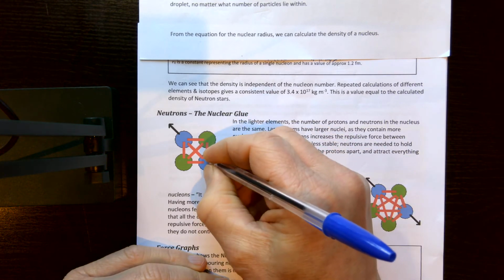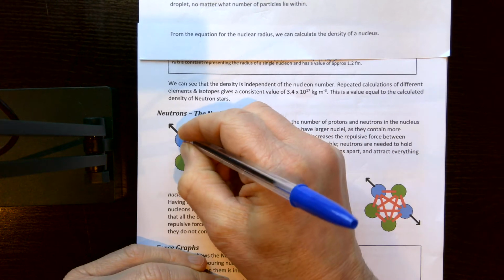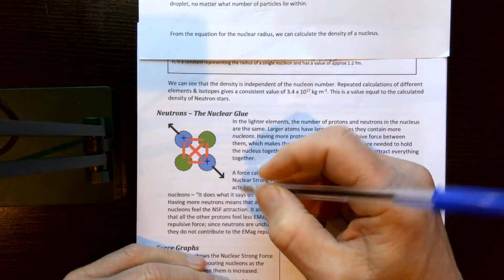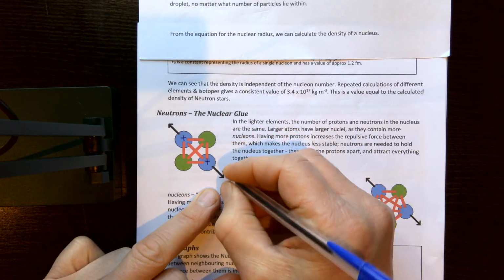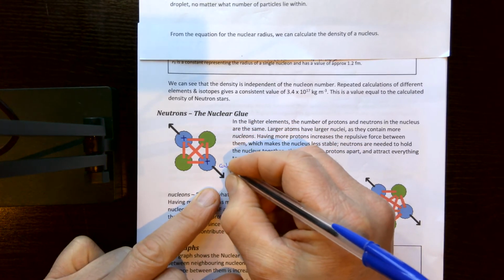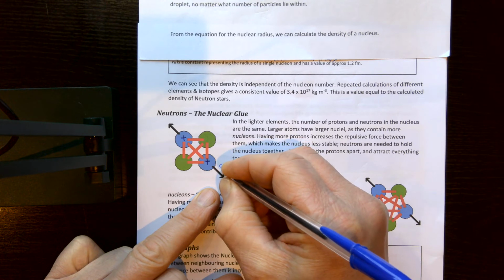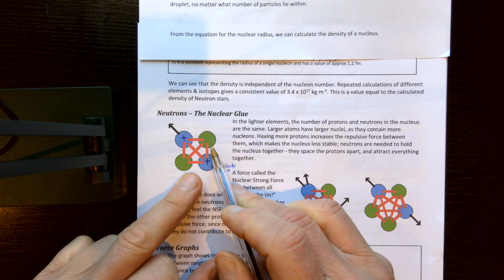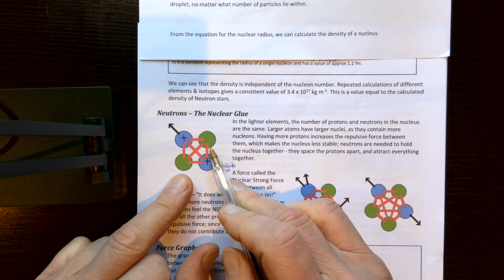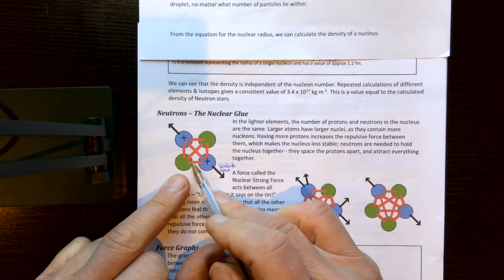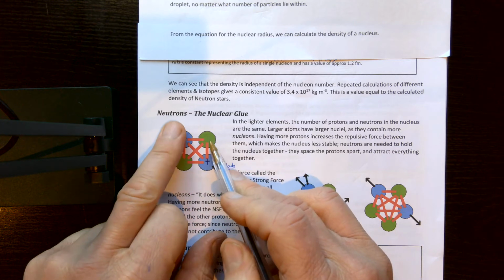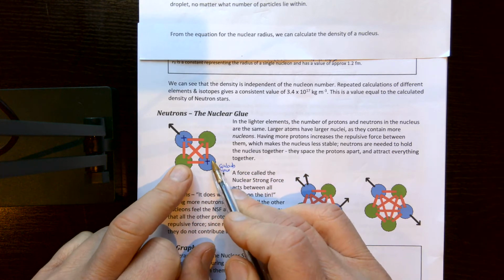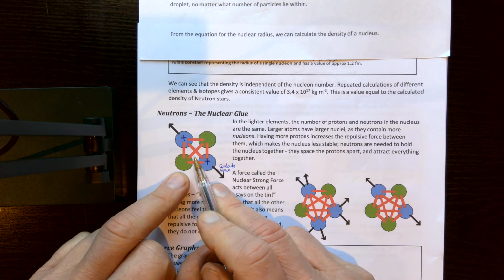So even though these two, for example, are protons and therefore trying to repel, okay, so Coulomb force is trying to split the nucleus apart. If we have enough neutrons, then they will hold the force between them, and the force between them and the protons will hold the whole nucleus together.